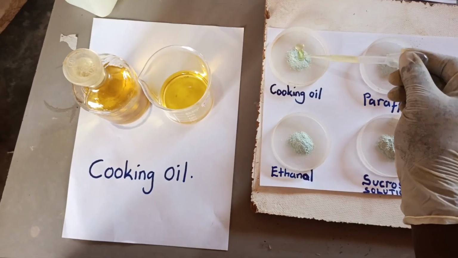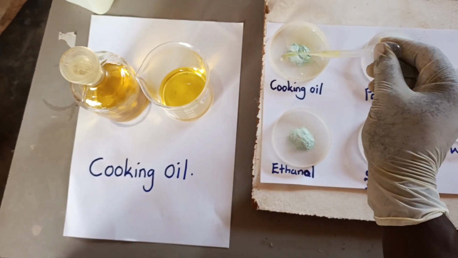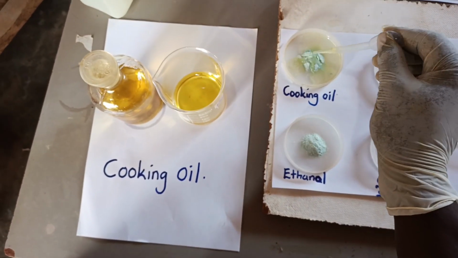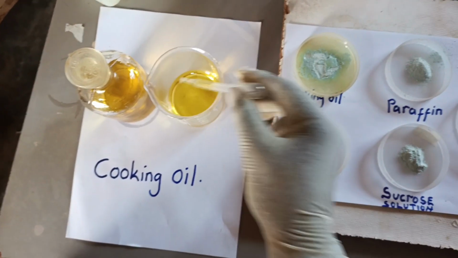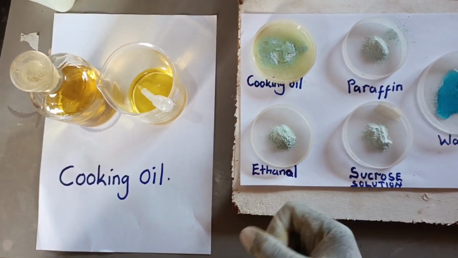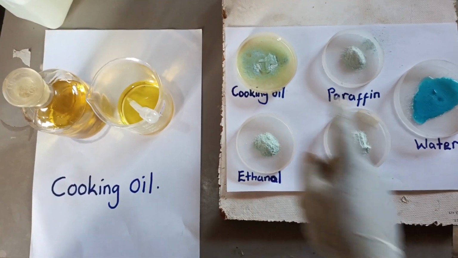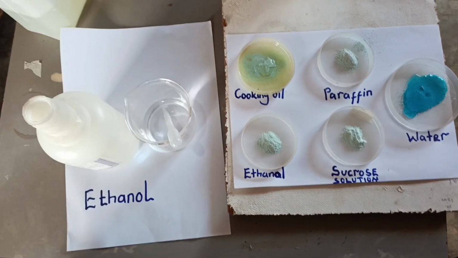When cooking oil is added on anhydrous copper 2 sulfate, there is no color change, no observable change. The color of anhydrous copper 2 sulfate remained. This implies that there is no trace of water in cooking oil.